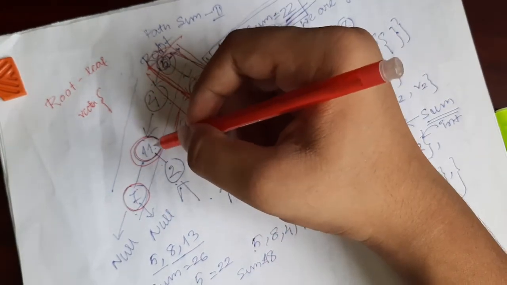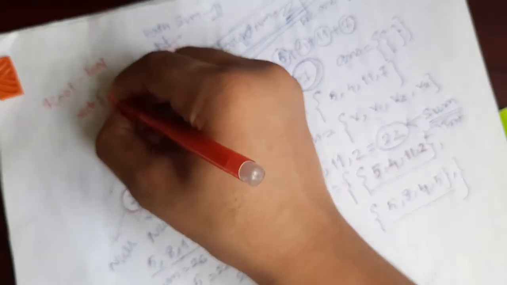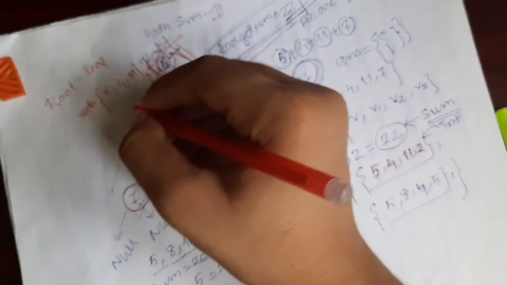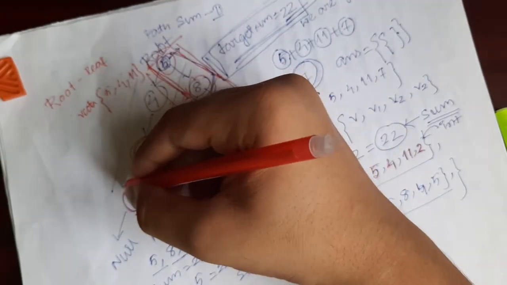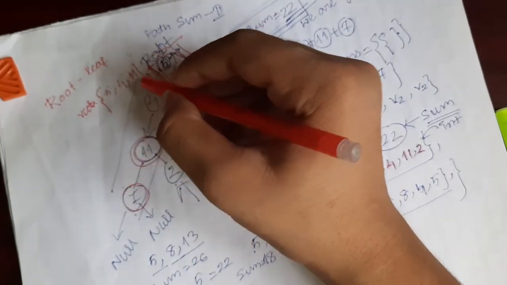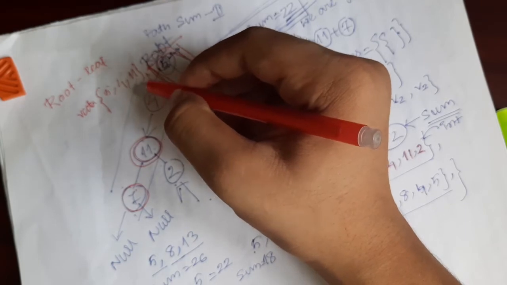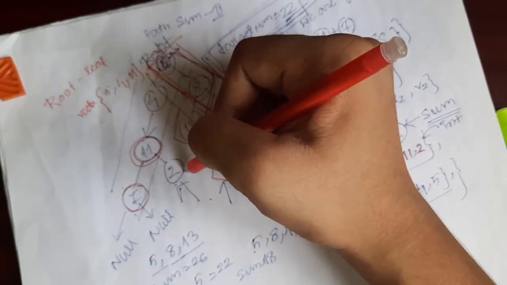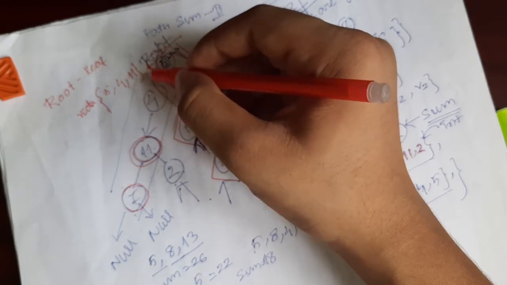So until this point, our vector will consist of 5, 4 and 11. While going to the left, we push 7 to the vector, and after going to the right, we remove 7 and we add 2 to that.